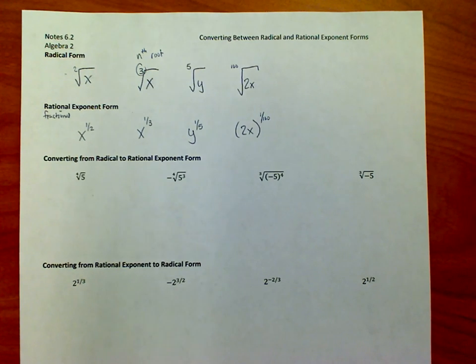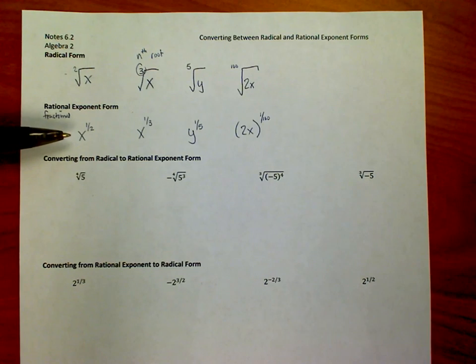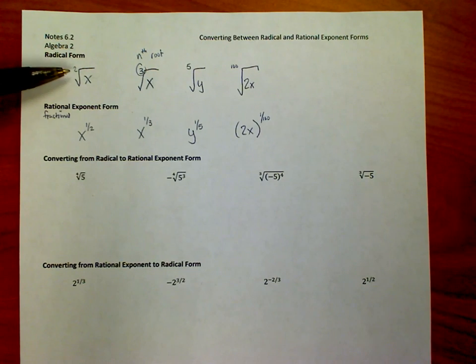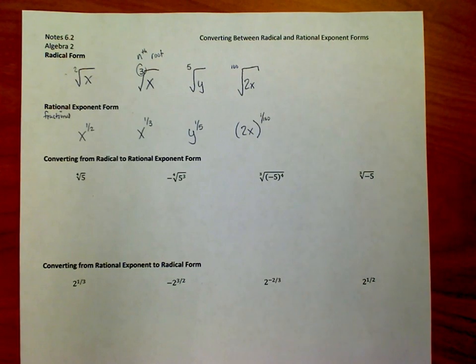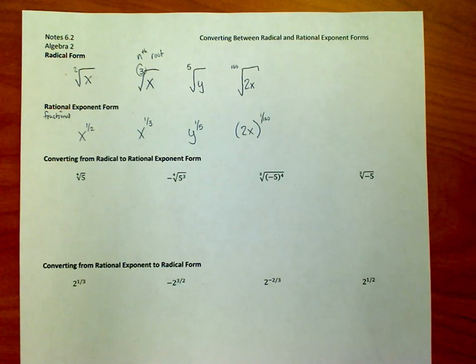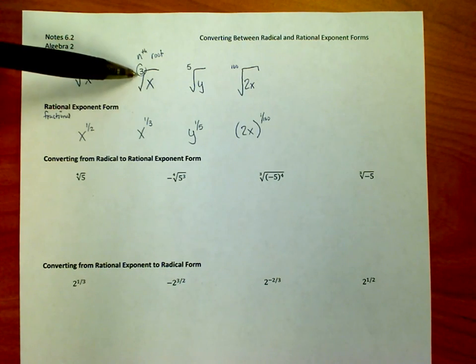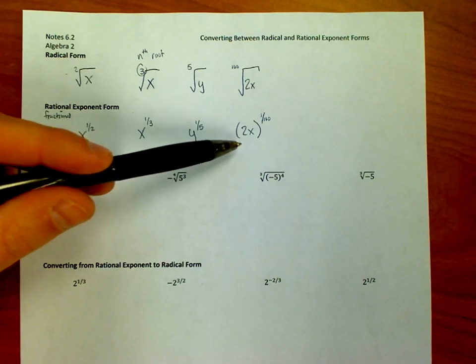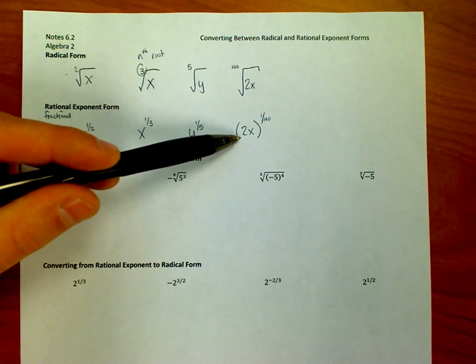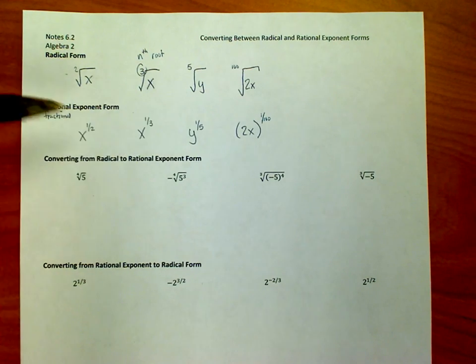To convert from radical to rational exponent form, we take 1 over whatever the nth root is. So 1 over the second root if it's not written, 1 over the third root, 1 over the fifth, and 1 over the 100th root. And remember, all we're saying is, what number multiplied by itself twice would give me x? What number multiplied by itself 3 times would give me x, 5 times would give me y, or 100 times would give me 2x? Well, it's 1/100th of that 2x value, it's 1/5 of that y value, it's 1/3, it's 1/2 of the x value.